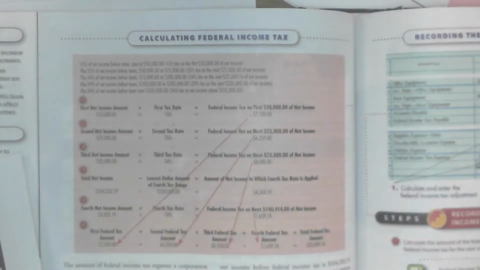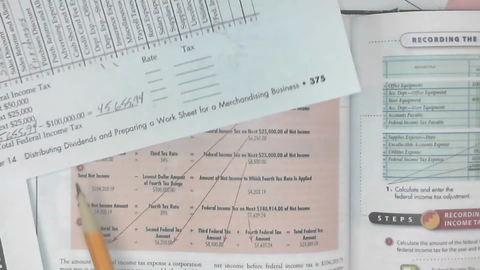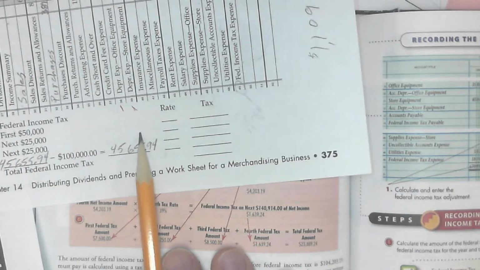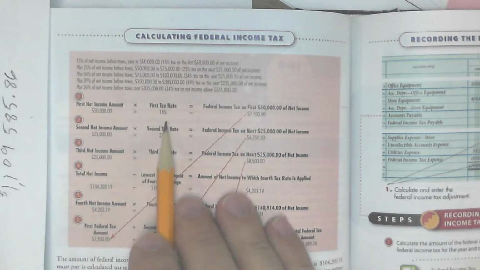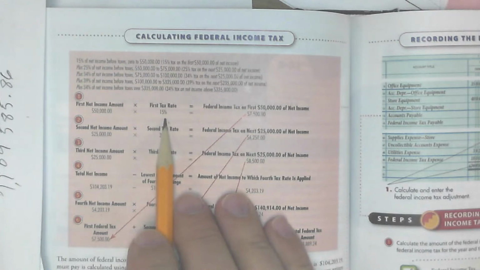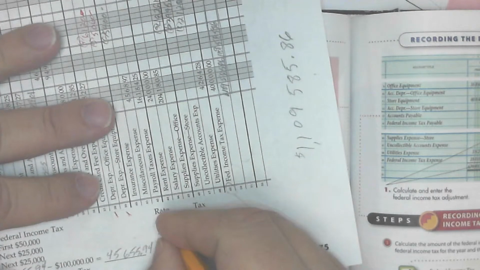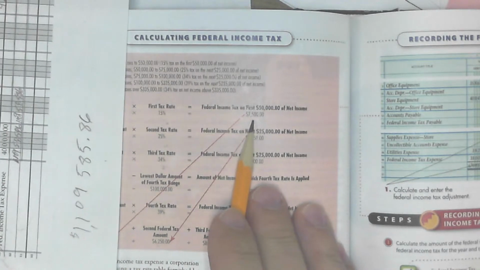I'll try to focus this better. And we're just going to follow the same pattern from the tax table on the end of our worksheet. So you see the first $50,000 of net income is taxed at 15%. So 15% times 50,000. The book's already got it in here, 7,500.